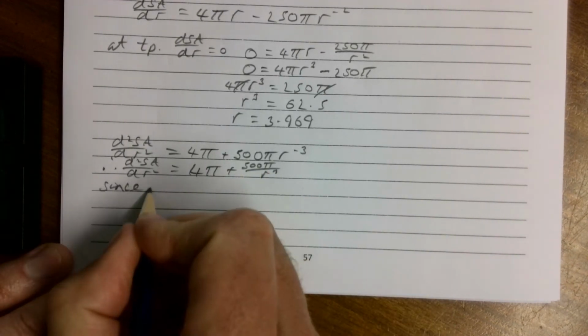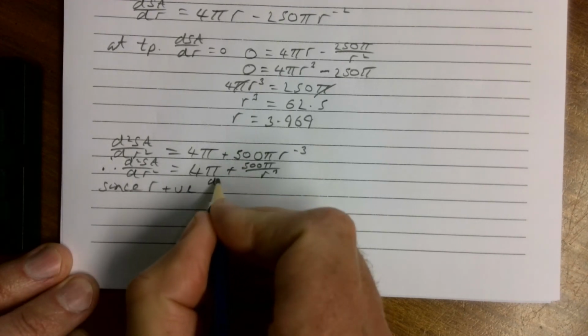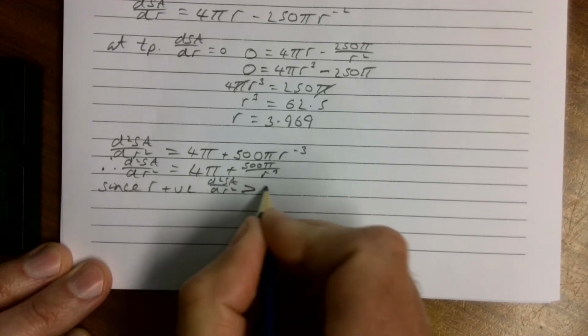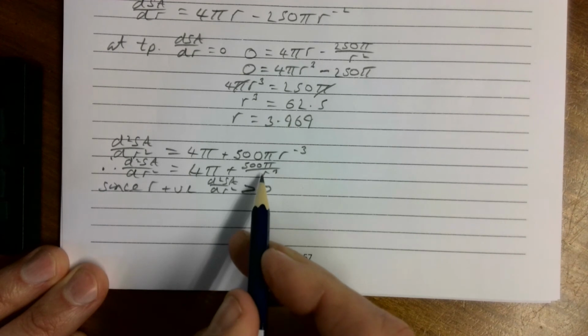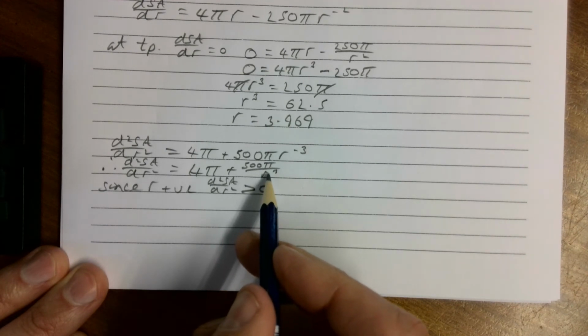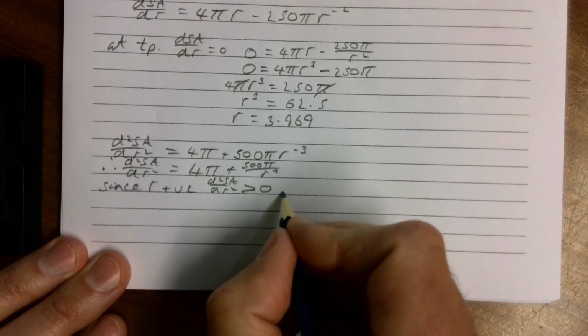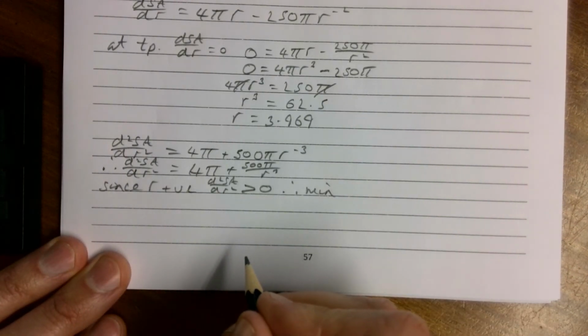Since r is positive, then d2SA by dr squared is going to be greater than 0. There's no way, if I substitute 3.969 into that, I can get a negative number out, so it's going to be a positive. I don't know what I get, but it's not going to be a negative. Therefore, it is a minimum. So we're in good shape.